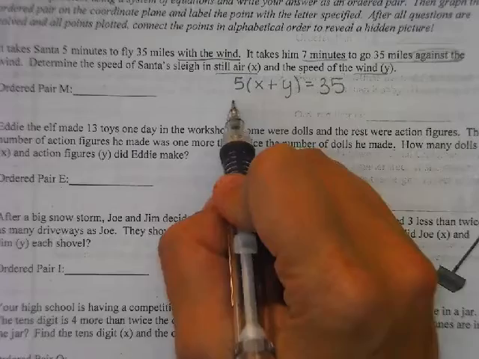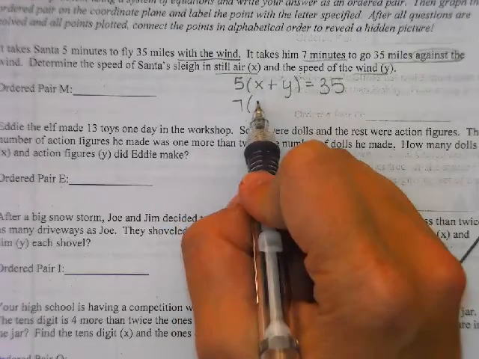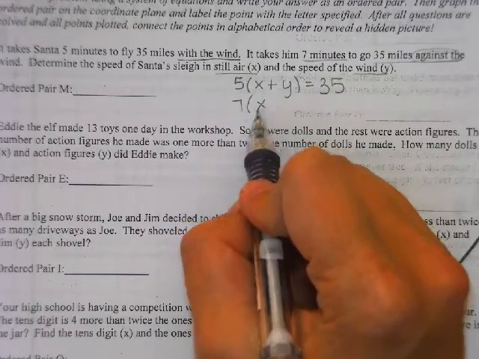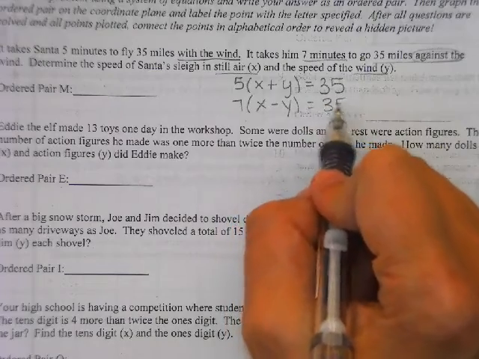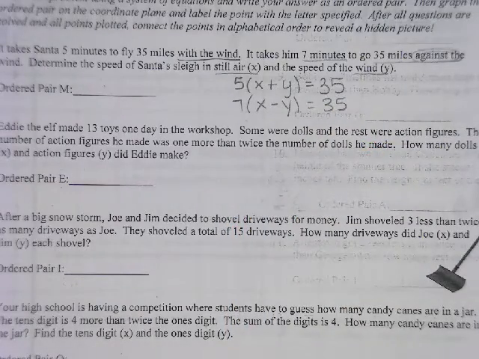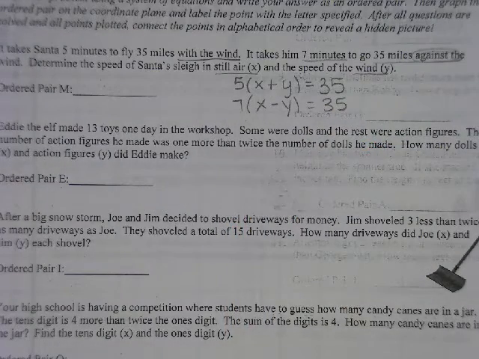So if he's against the wind, then that is the still air minus the speed. Okay, again, none of them are going to be that complicated, so don't stress over this one too much. You can go back and solve that one in a minute. Let's set up a couple others, and then I'm going to let you finish setting them up and solving.